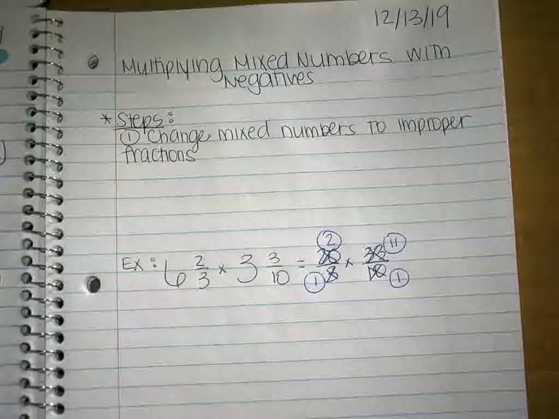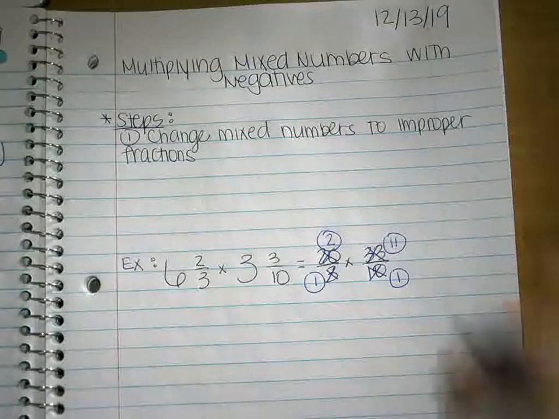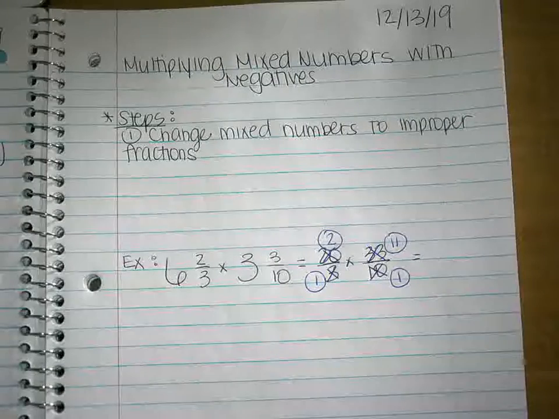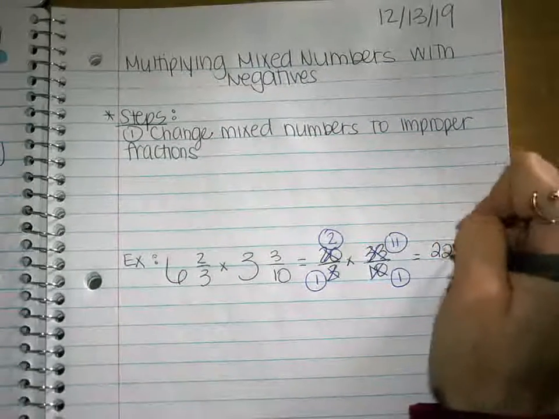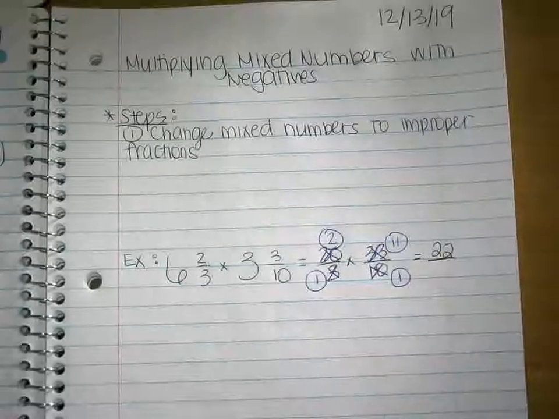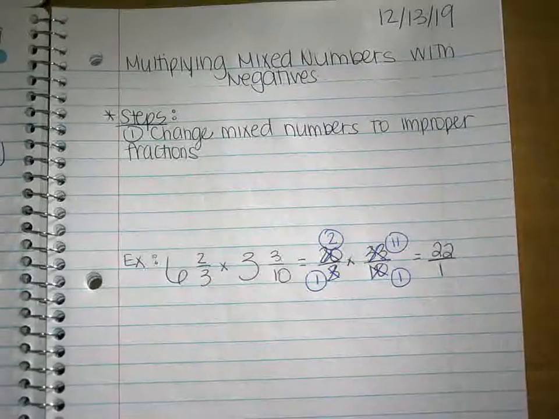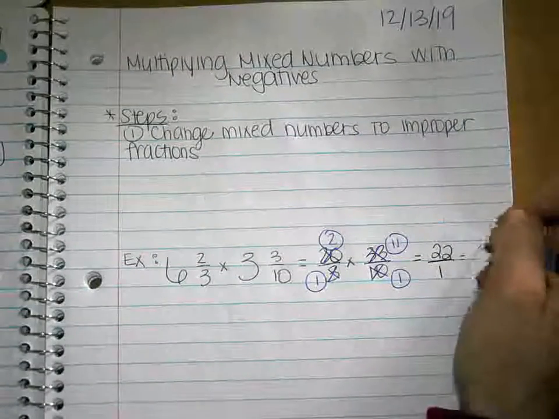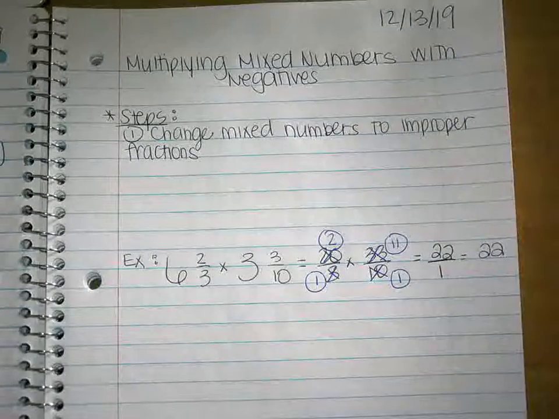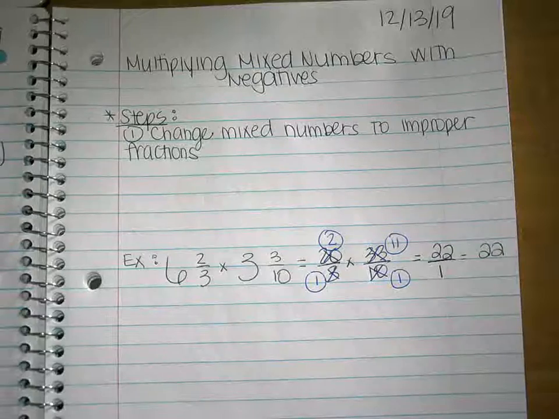What do I do after I cross cancel? So numerators multiplied together is 22. Good, because 2 times 11 is 22. Denominators multiplied together is 1, and 22 over 1 is just 22. And what's always that last question you ask yourself? What's this one?